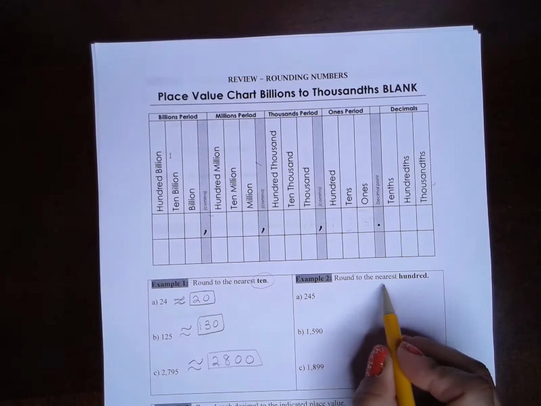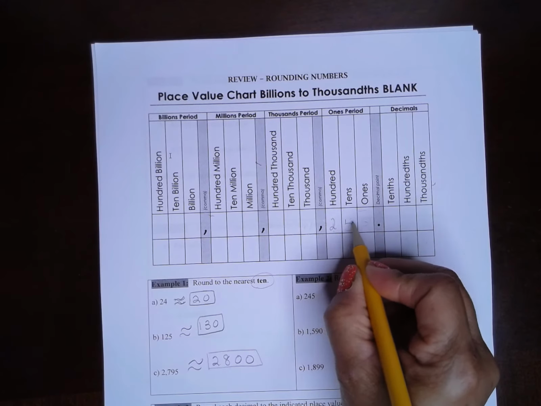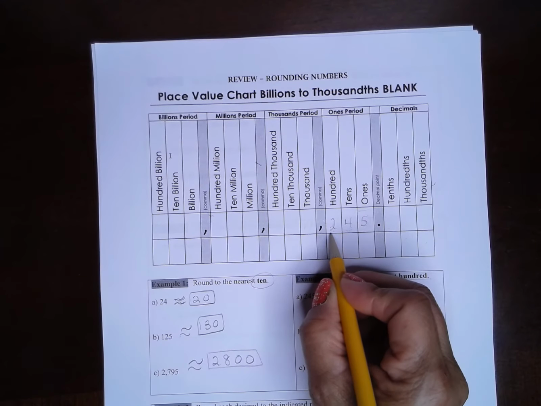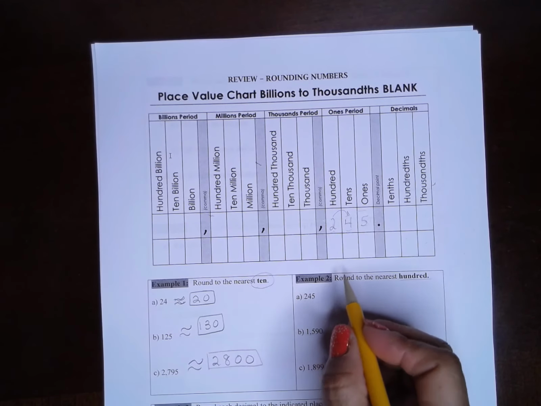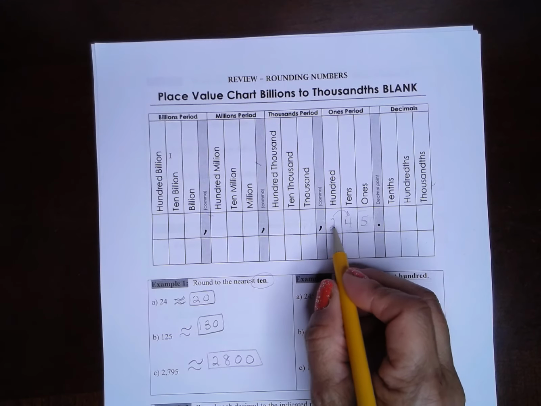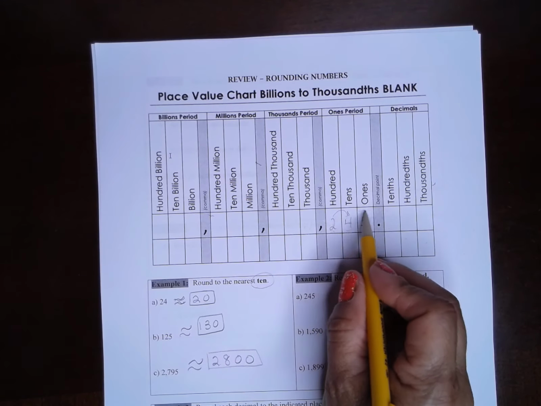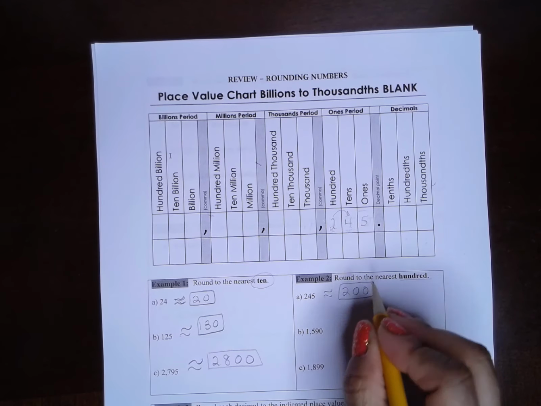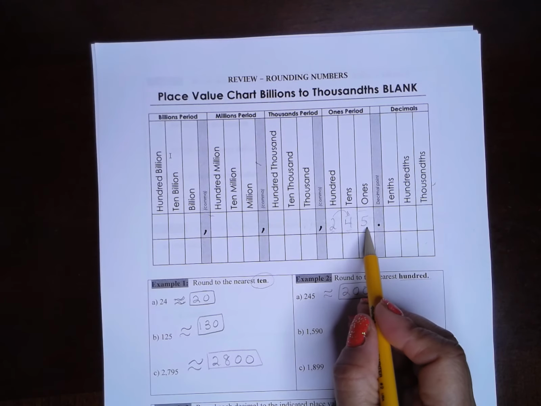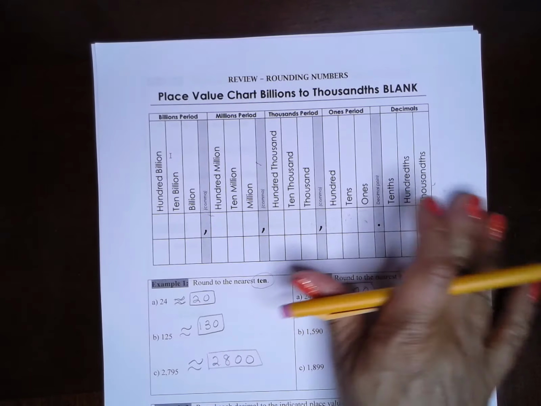So the next one, round to the nearest 100. So 245. The digit in the hundreds place is a 2. The 2 is followed by a 4. Therefore, I don't go up. Instead of going to 250 and then 300, you're going to go down to 200. So the 2 stays the same and the other numbers become 0. That's another way of looking at this one. Okay, so let's do the next one. I recommend using a pencil.